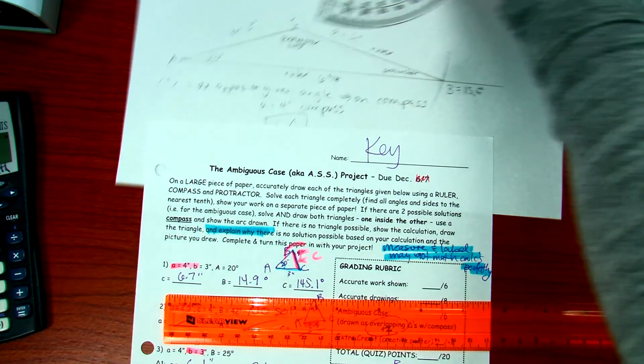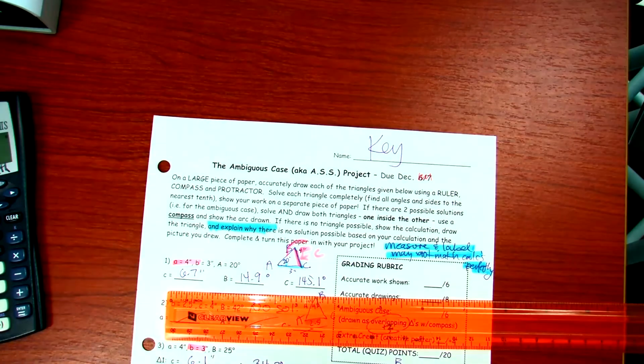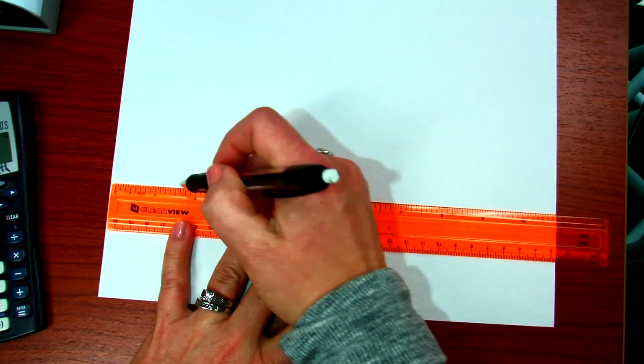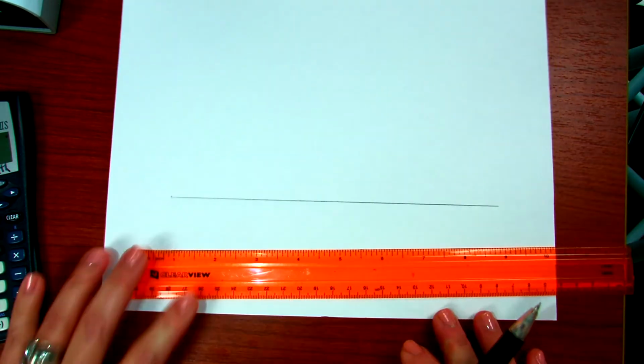Make sure that you actually label the problems. For your paper, you may use the front and the back of the large paper. Problem number 2. If you use the calculator, you will find that it is a no solution. You still need to draw it. Again, you will start with a nice long line. We do not know how big that is.